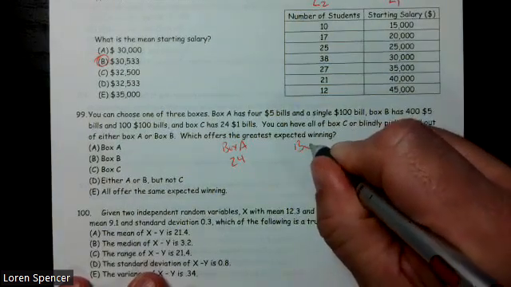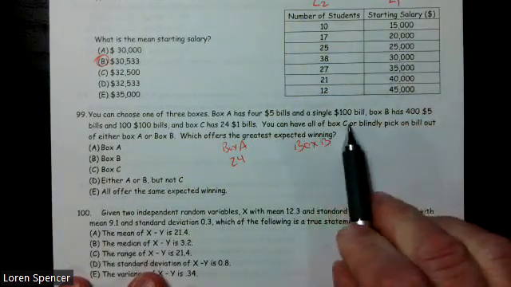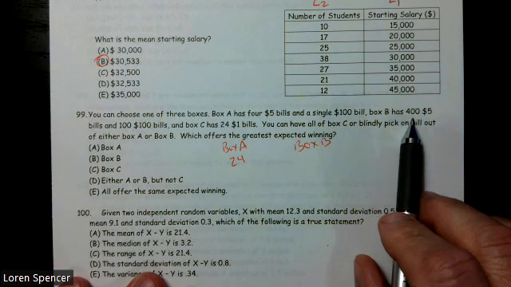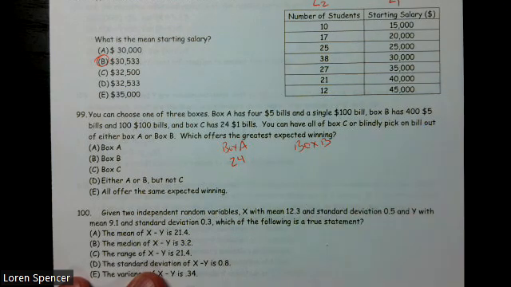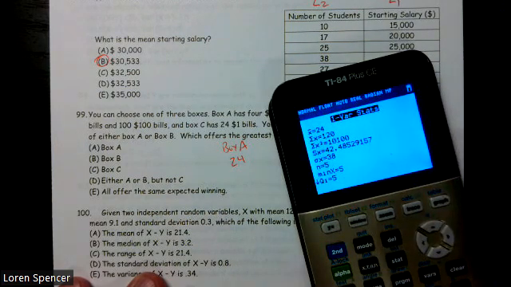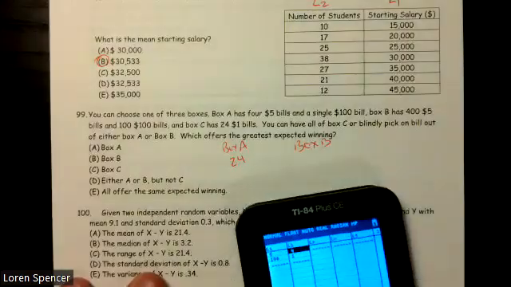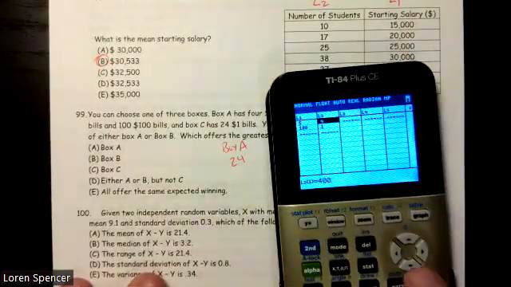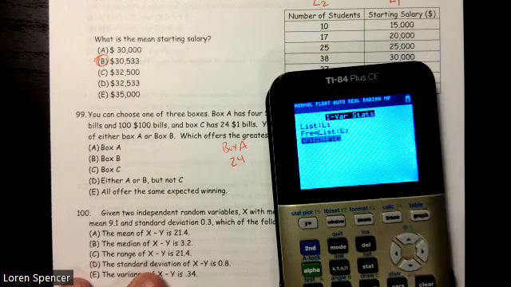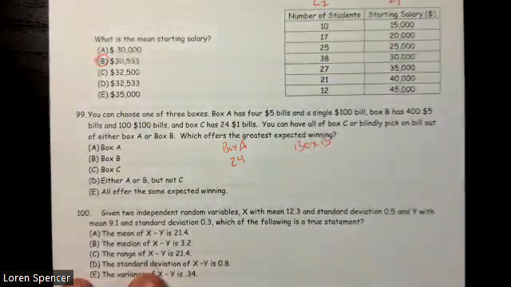Box B has 400 $5 bills and 100 $100 bills. So stat edit. And it has the same thing, but it has 400 of these and 100 of these. Stat calc, one var stats. Oh, I still get 24 bucks.